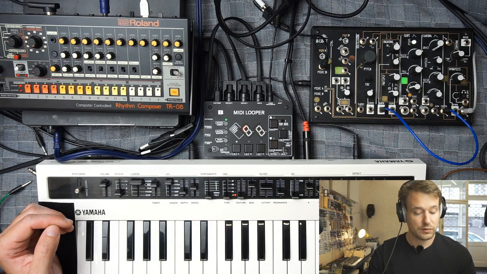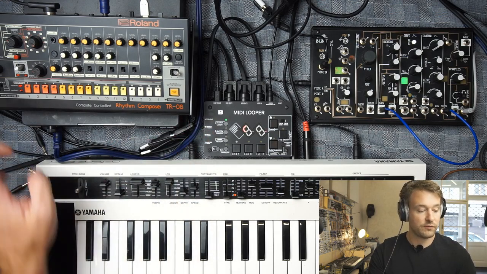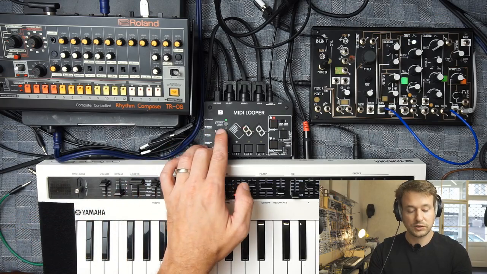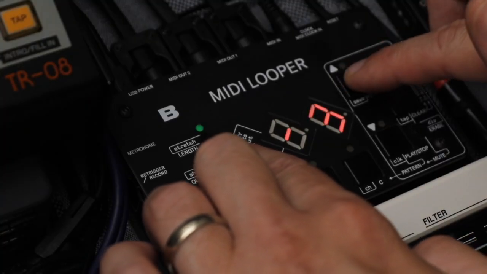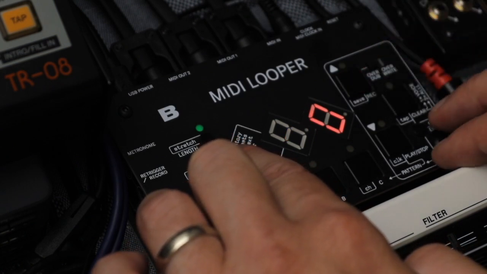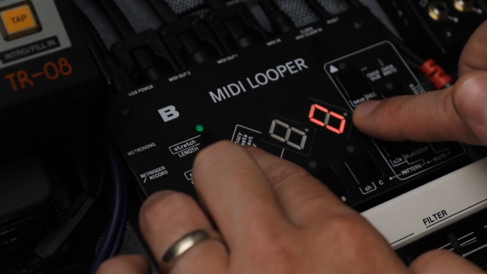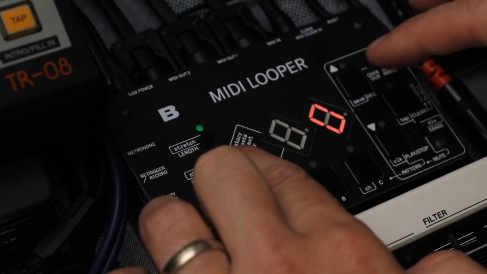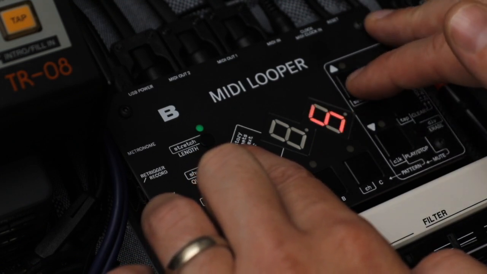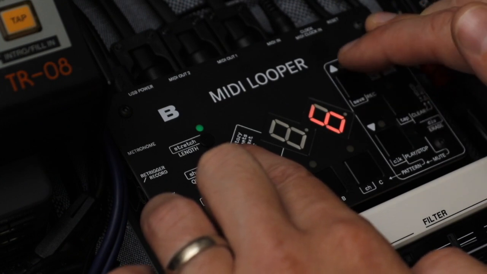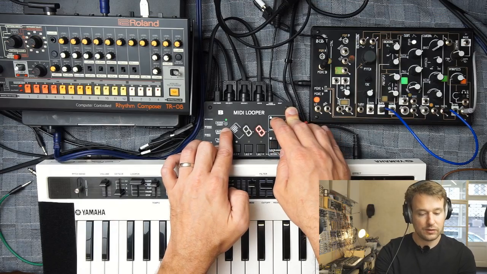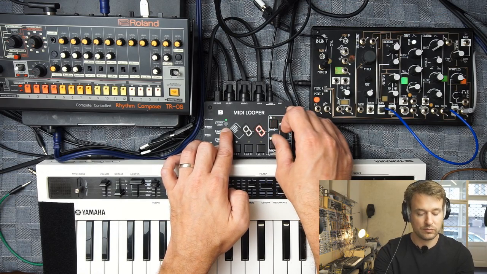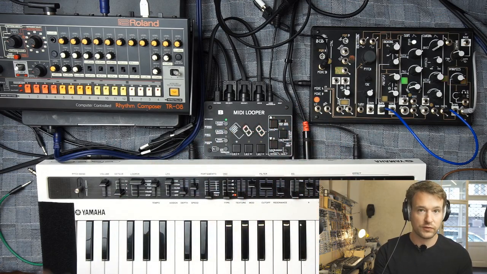So the next one from the top is shuffle. If I hold function and quantize, there was some shuffle already. So if the shuffle is 0, there's no shuffle. And going up, it actually increases like a normal swing.